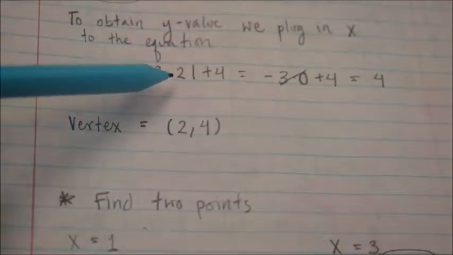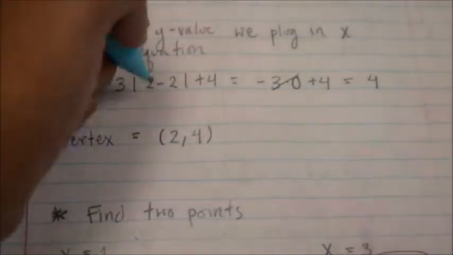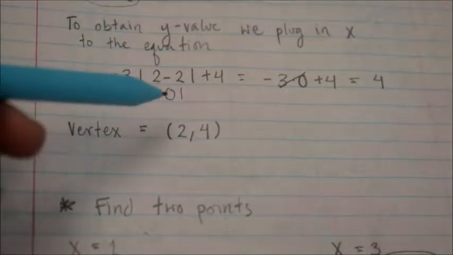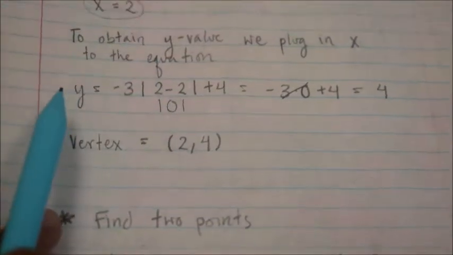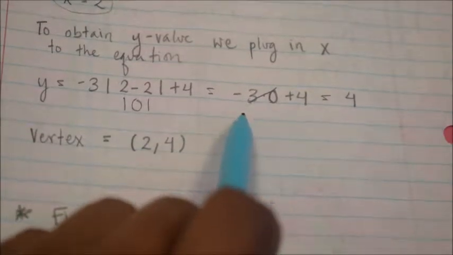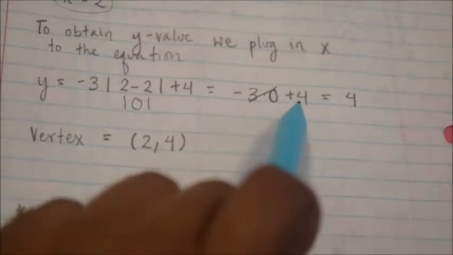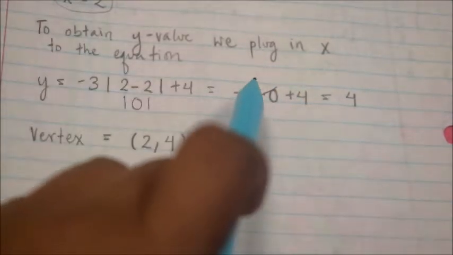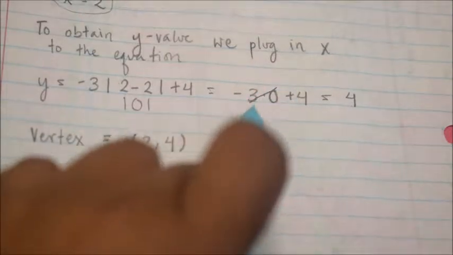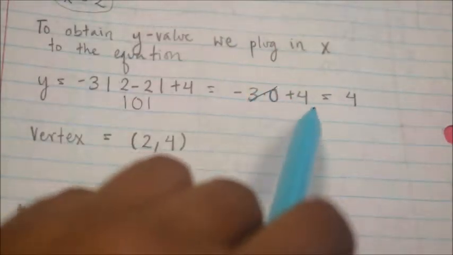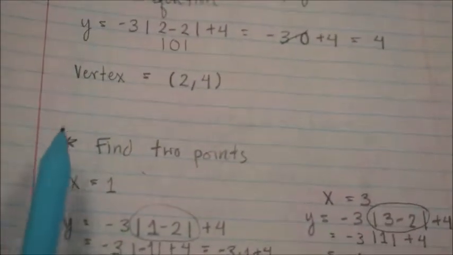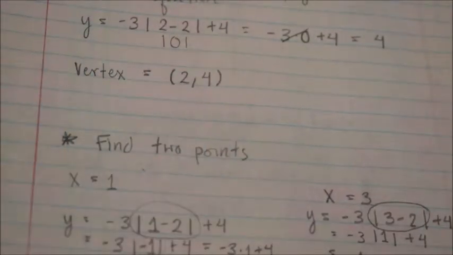Now we have the absolute value of 0, which is 0. So it'd be negative 3 times 0 plus 4. Negative 3 times 0 is 0, so that we can remove, and it'd just be 4. So the vertex is (2, 4).